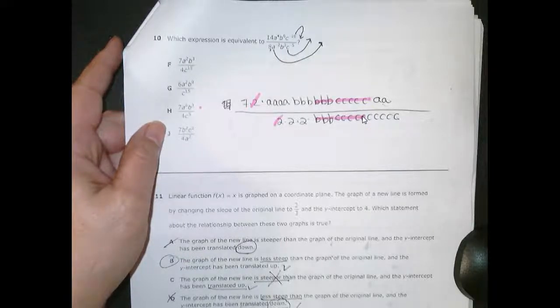What's left? Everything else that's not in pink. And if you notice, I think I marked it right here. There's 6 A's because there's 4 here, 2 down here. Don't forget them. 3 B's. I got 2 times 2, that makes 4. And I got 5 C's right there. Answer's H. Write it out the long way if you're lost.